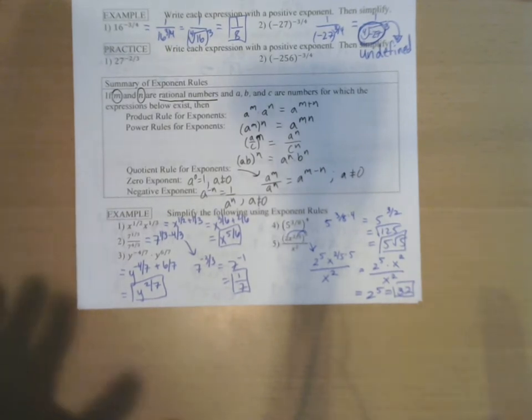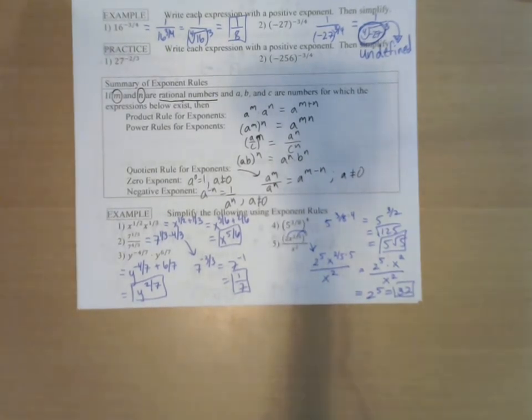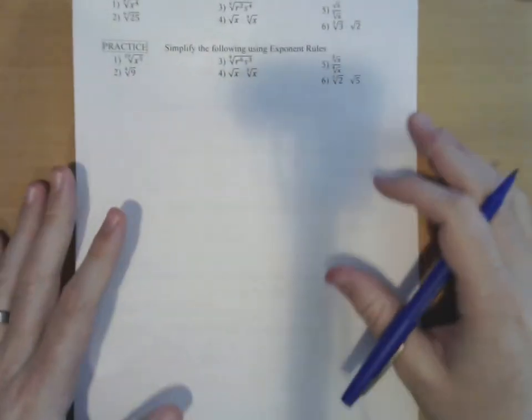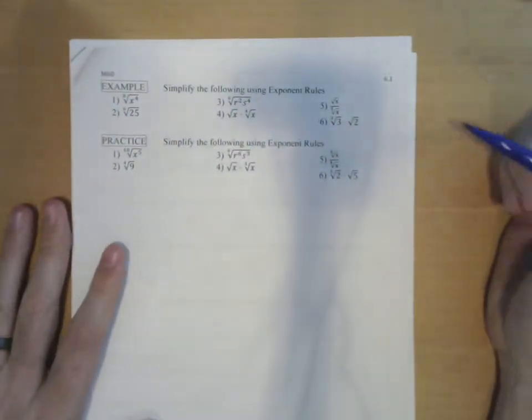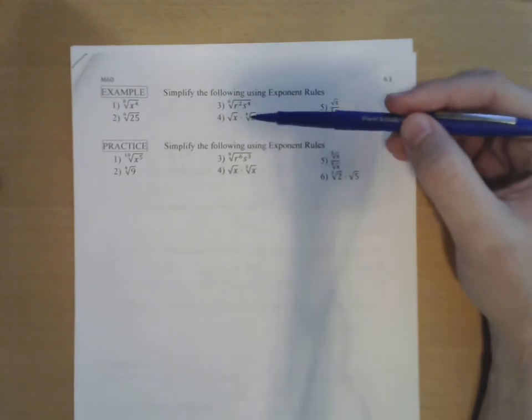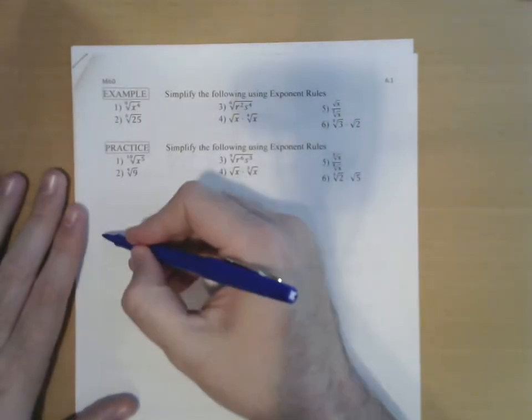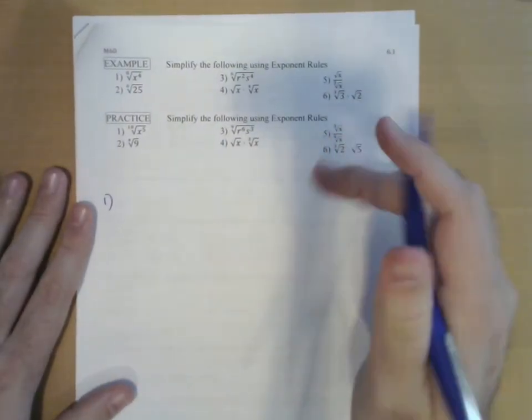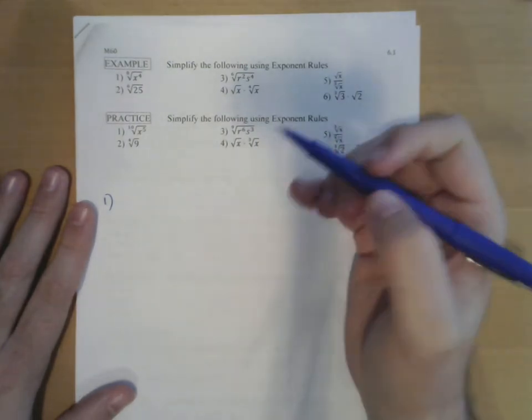So all of this was using exponent rules. We have the exponents, but the bigger purpose of this entire section is so that when we look at problems like this now, we can use these exponent rules, convert our radicals to exponents, and then simplify. So I'm going to work the problems down here, and then you'll have some practice problems in Canvas for you to try out that are similar.